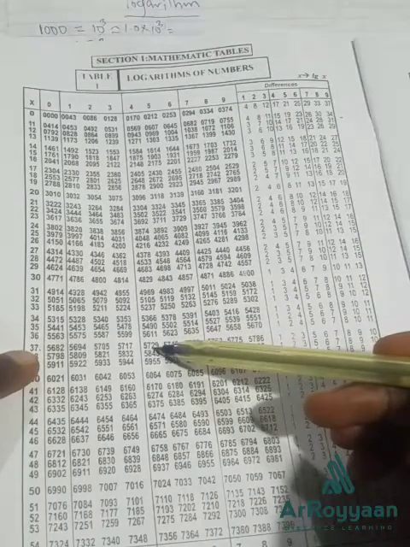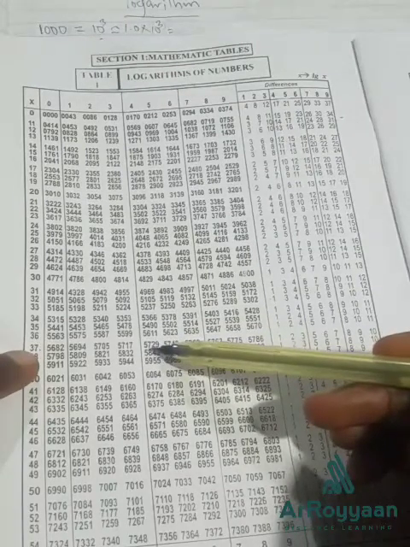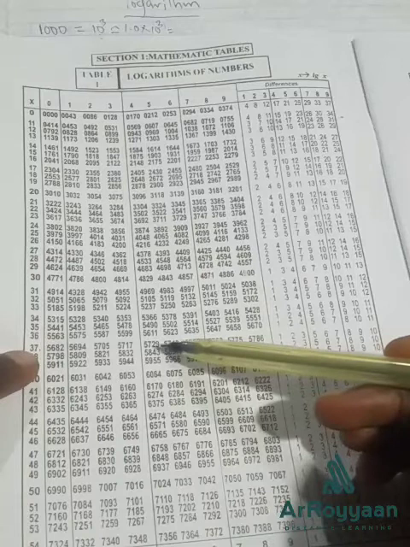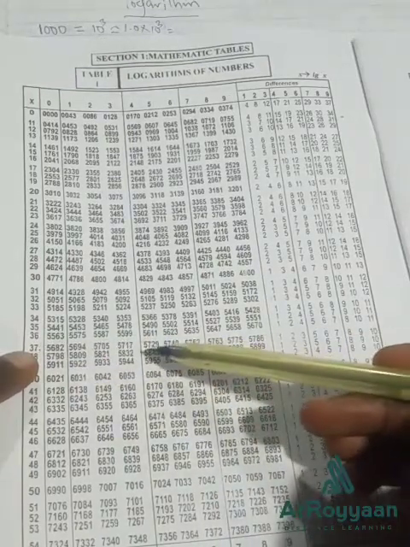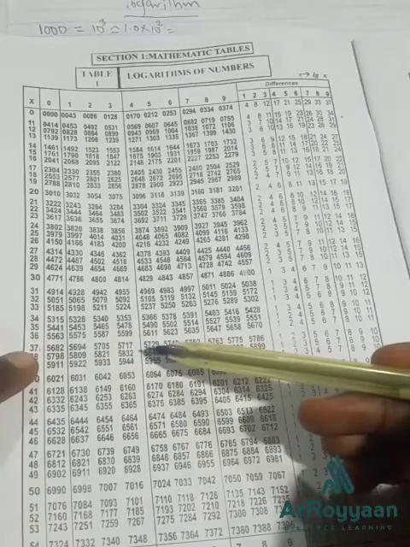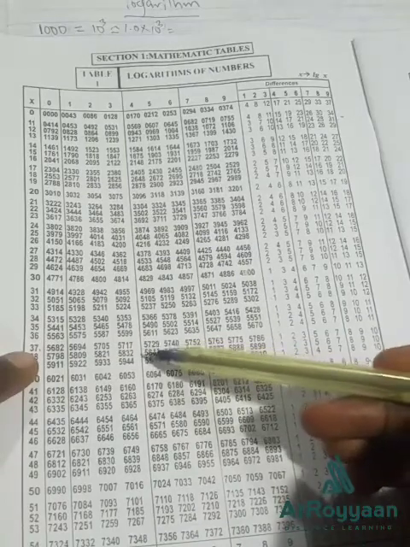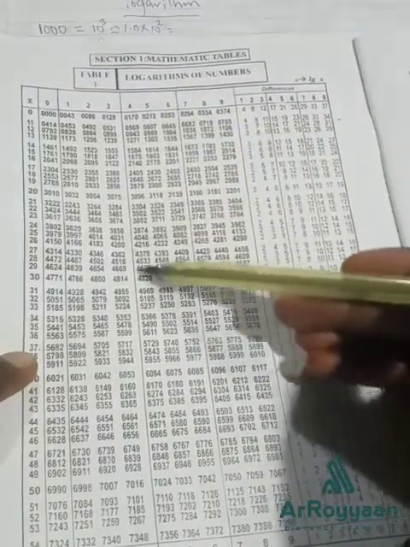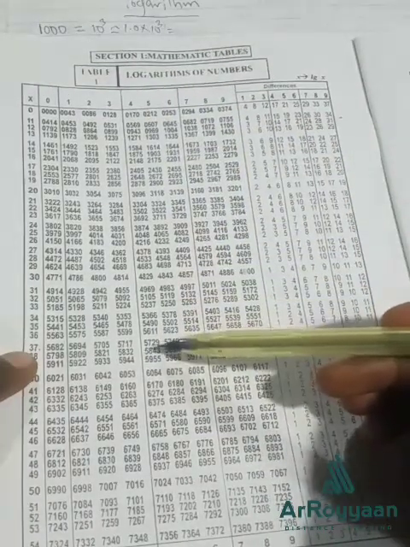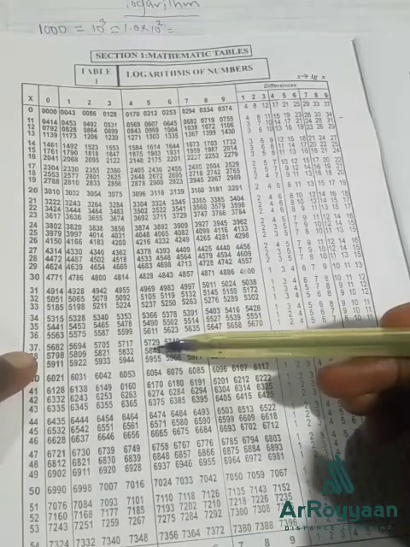Our 37 under 4 is 5729. You have to be careful when searching the table. That's 5729.